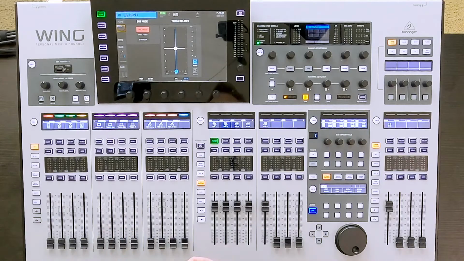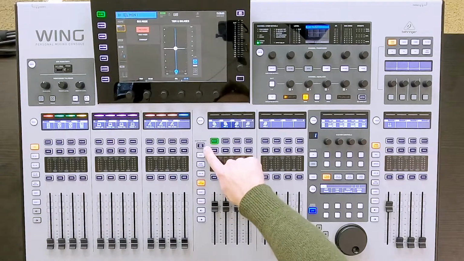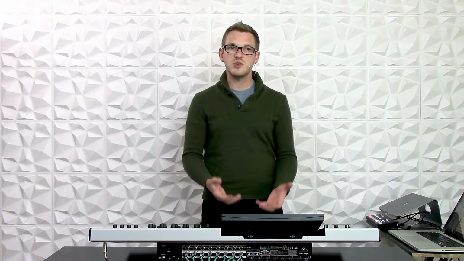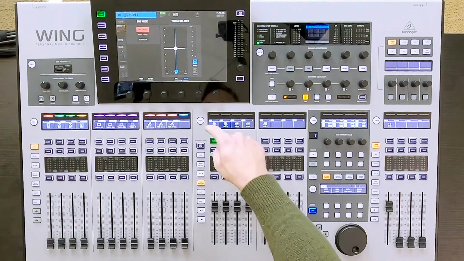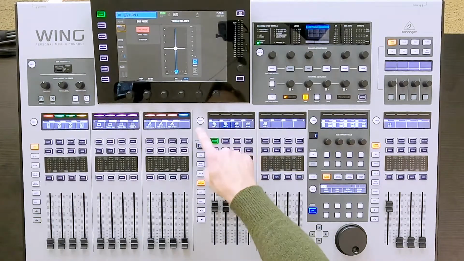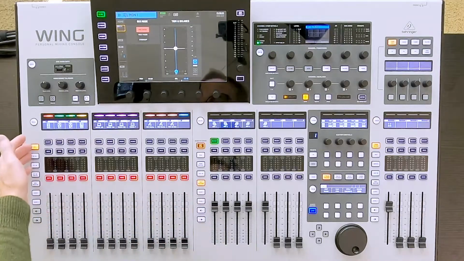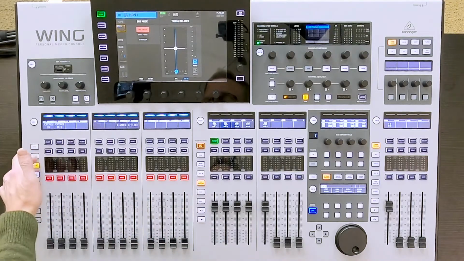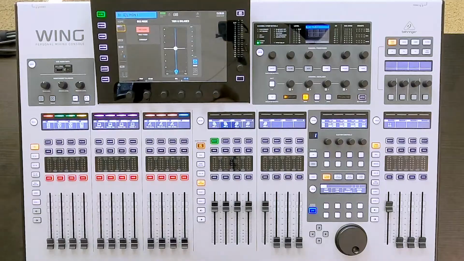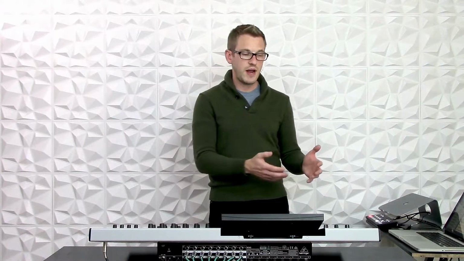Now there's a very handy button for that called Sends on Fader, and depending on which side of the board I have selected at the time will change what I'm looking at. So I'm going to press Select on my Mix Bus 1 and then press Sends on Fader. And we can see that the left-hand side of my board, because I have my channels selected here, is all muted and all the faders are down. And that is because we have not routed any of these channels to this monitor yet.